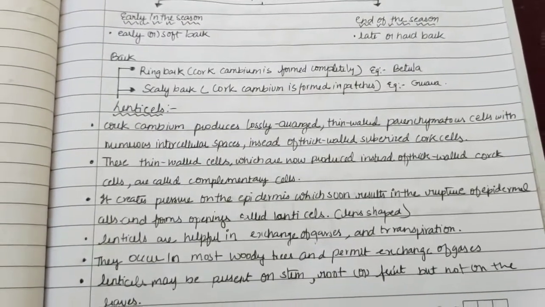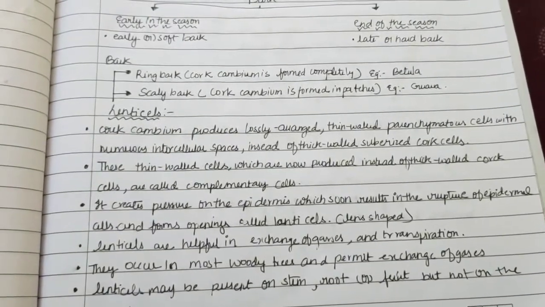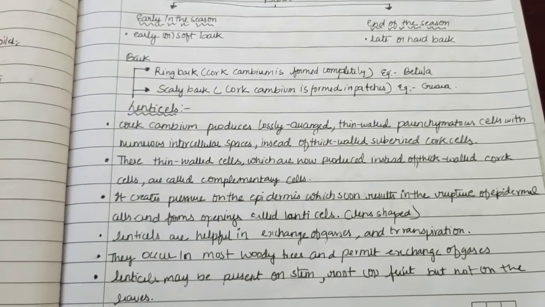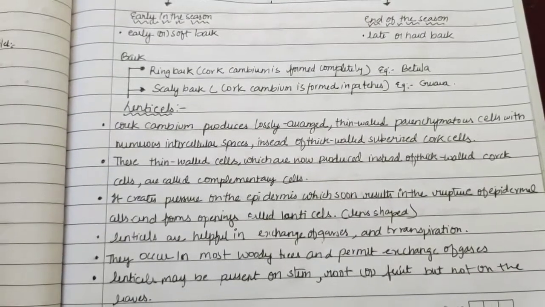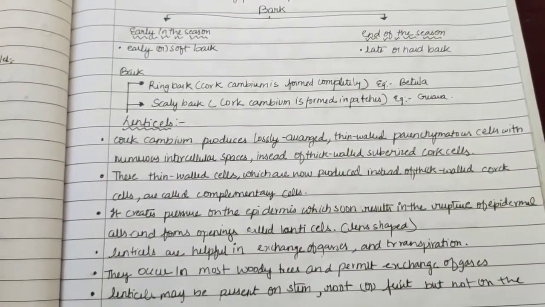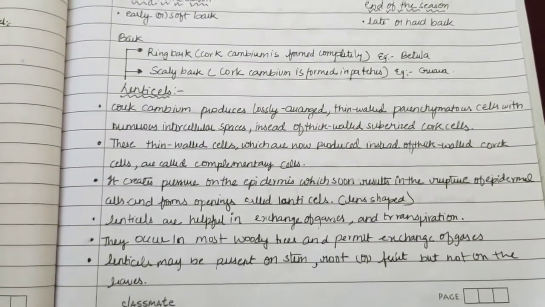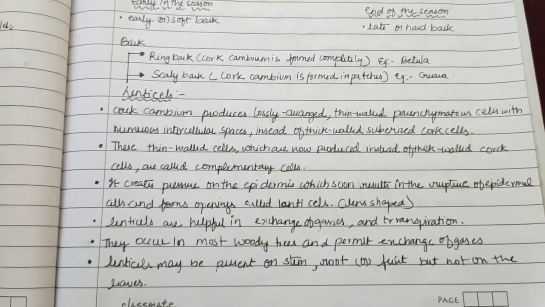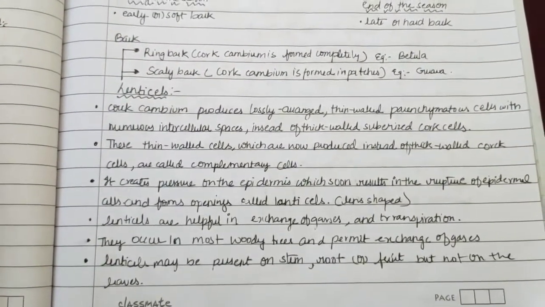Now let us discuss lenticels. The cork cambium produces loosely arranged thin walled parenchymatous cells with numerous intercellular spaces instead of thick walled suberized cork cells. These thin walled cells, which are produced instead of thick walled cork cells, are complementary cells, and they create pressure on the epidermis, which soon results in rupture of the epidermis and forms openings called lenticels, and these are lens shaped.